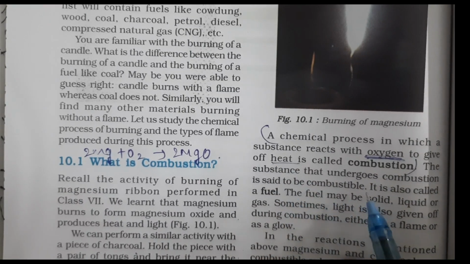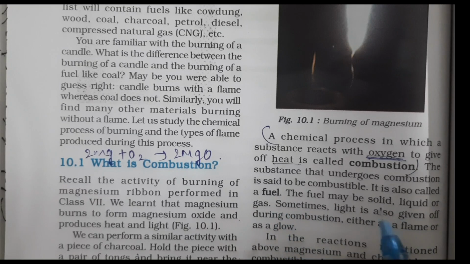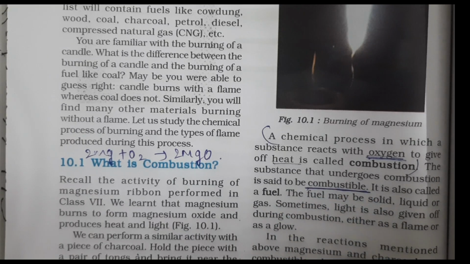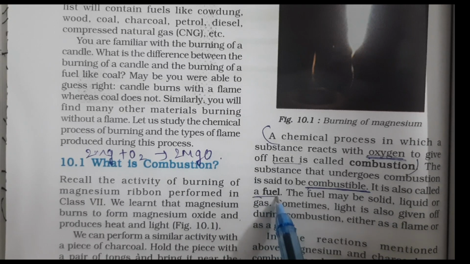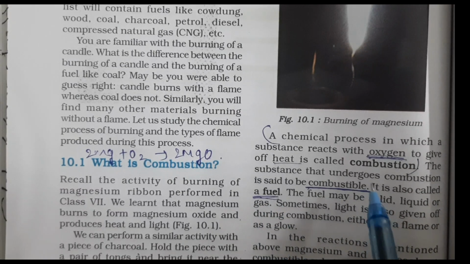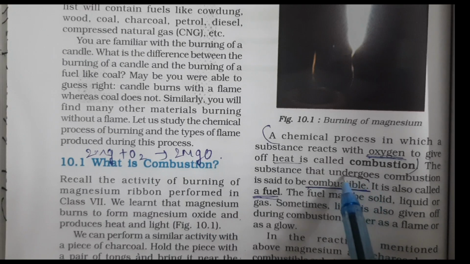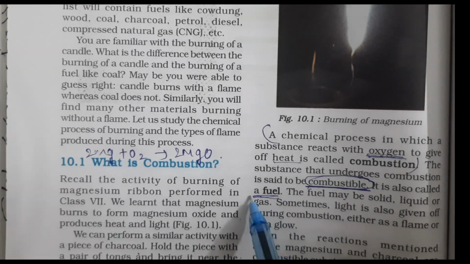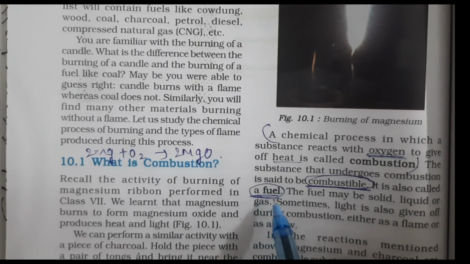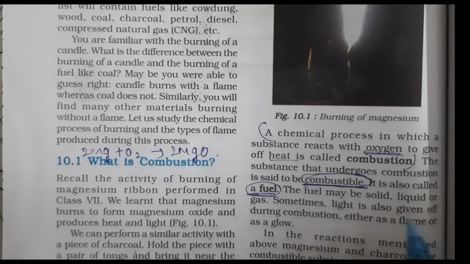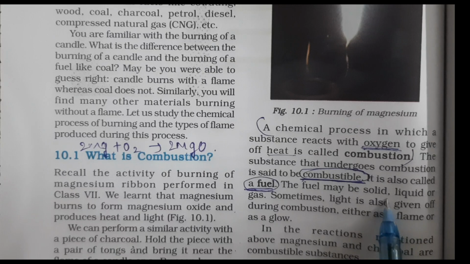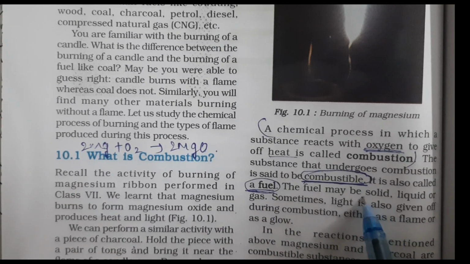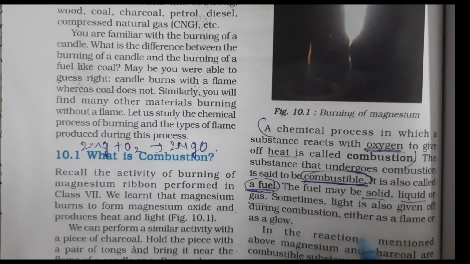The substance that undergoes combustion is said to be combustible. So the material which is burning is called combustible. It is also called fuel. So here is one more question. What is a combustible substance? The substance which undergoes combustion is called a combustible substance. What is the other name of combustible substance? It is called fuel. The fuel may be solid, liquid or gas. So what are the different types of fuels? They can be solid, liquid or gas.